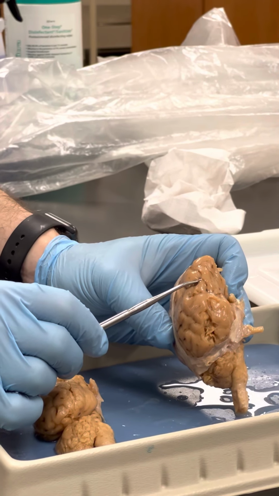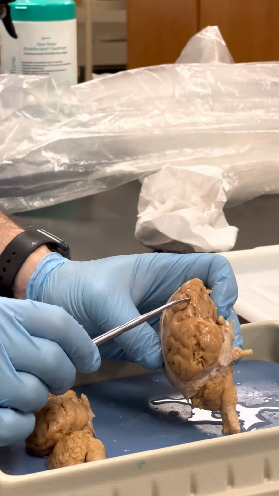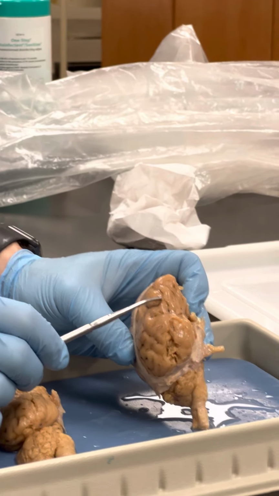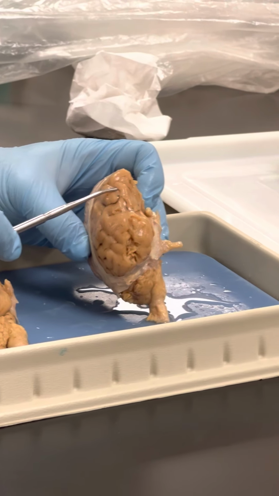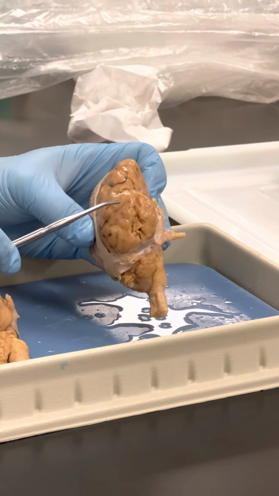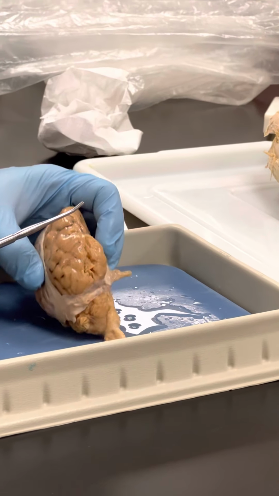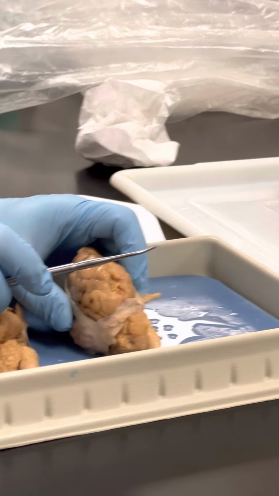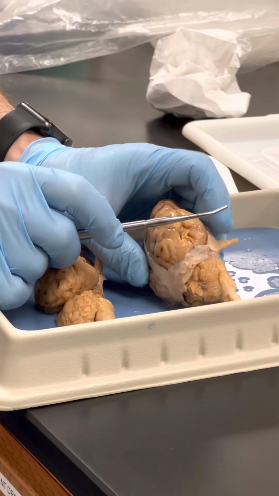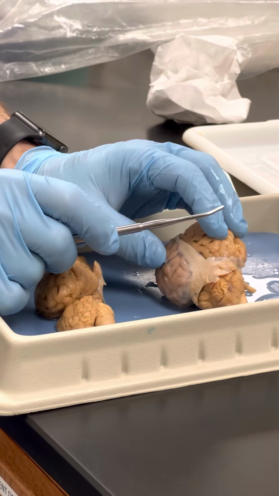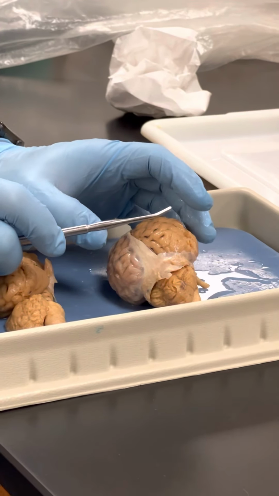Those valleys are called sulci, or one sulcus, S-U-L-C-U-S, sulcus. So there's a sulcus on either side of each gyrus. And what do you think that does to the surface of the brain by having all of these hills and valleys? Gives you more surface area. It gives you absolutely more surface area. So the more surface area you have on the brain, the more the brain can do, right? The more function it can have.